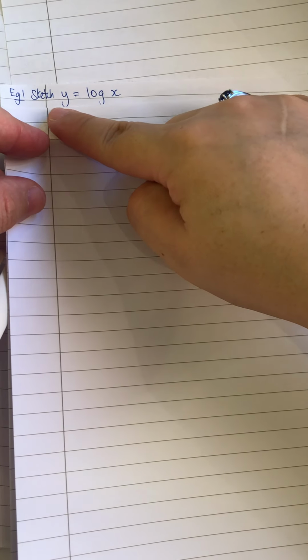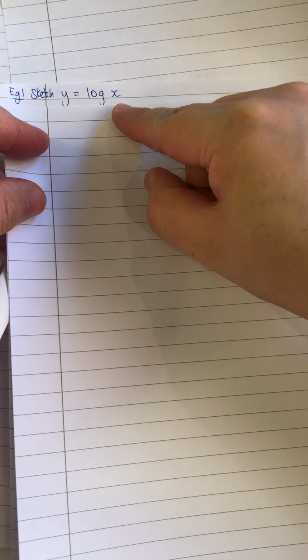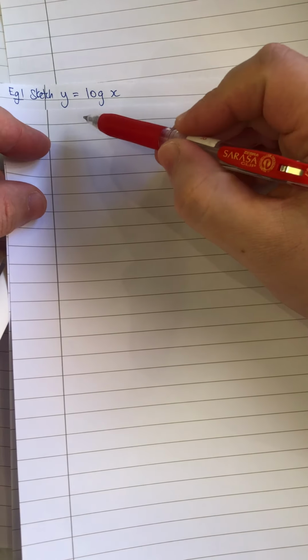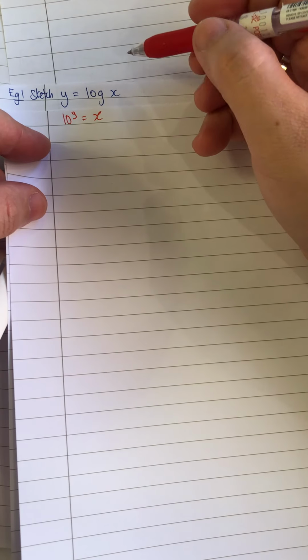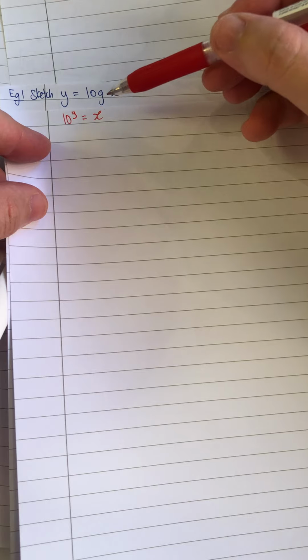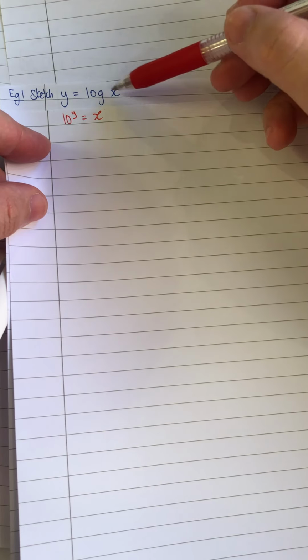So take a look. Sketch y equals log x. Now, if I were to interpret this, y equals log x, it actually means, log means base 10, right? So it actually means 10 to the power of y equals x. So you can either sketch this graph or this graph. The overall result is the same. But for this particular micro lesson, I'll just show you how we sketch this log graph.